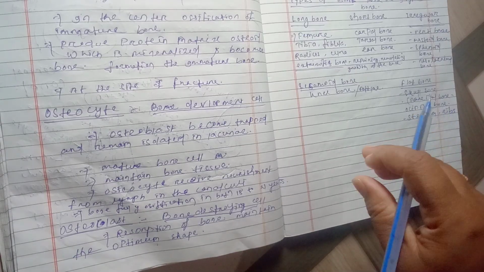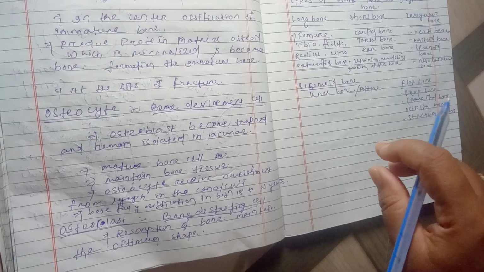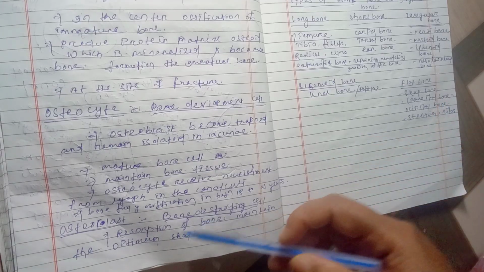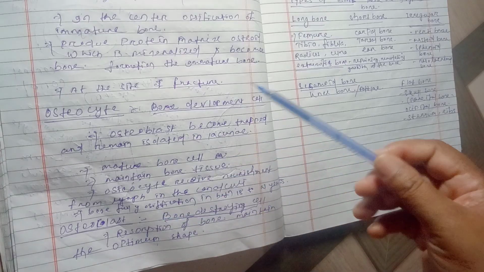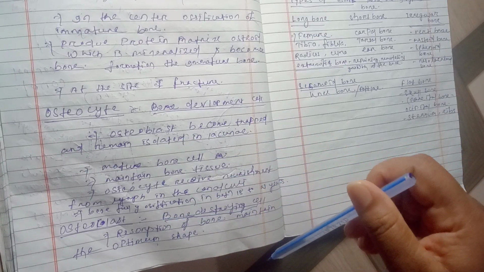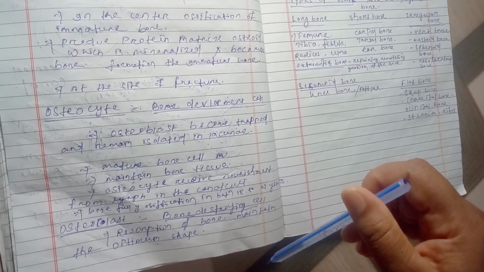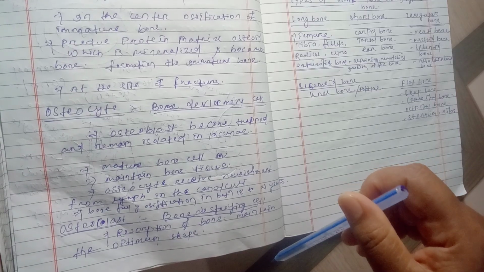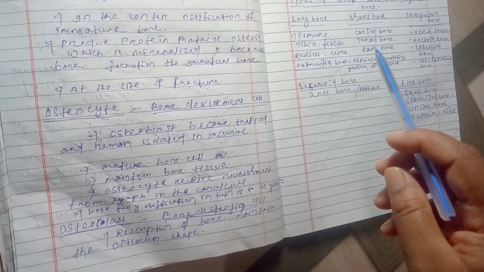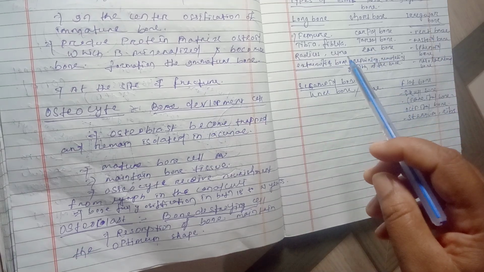After 18 to 21 years of age, the osteoclast, the bone destroying cell, has the main function of maintaining the optimum shape of the bone. After breakdown of the bone, calcium and phosphate are released.